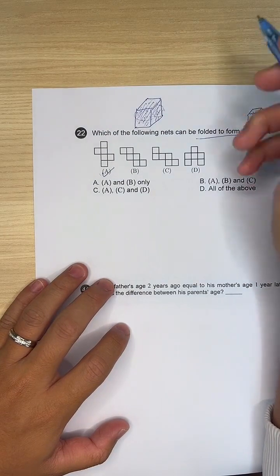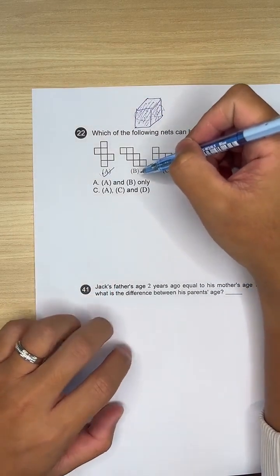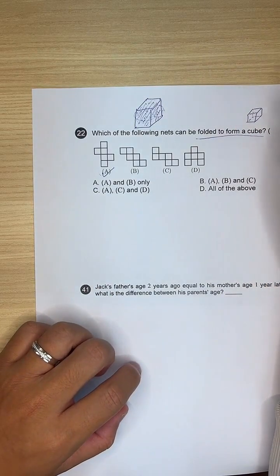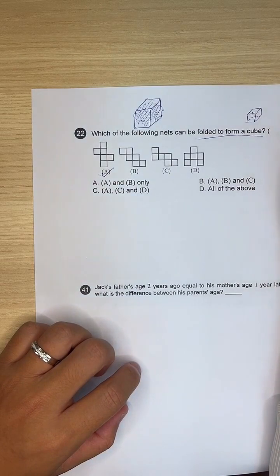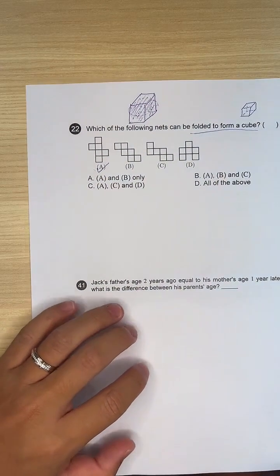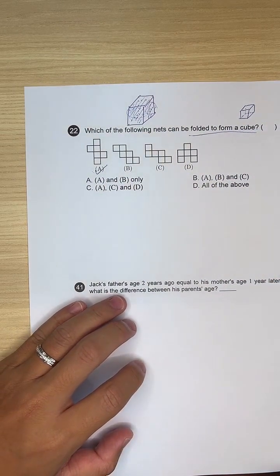Let's see whether B can form a cube or not. If you think B can form a cube, just type yes in the comment section. If not, you just say no.